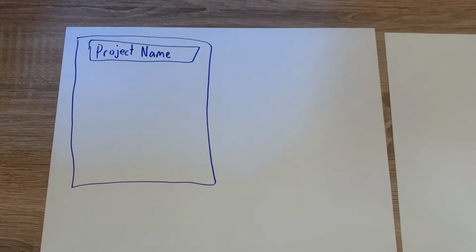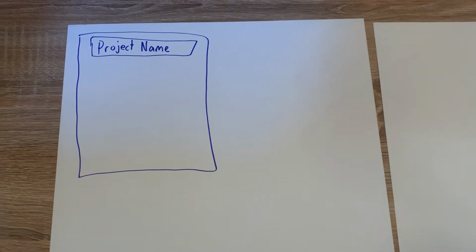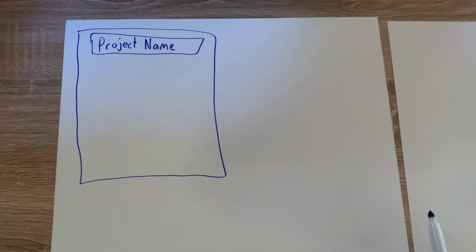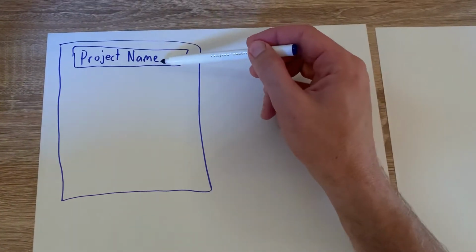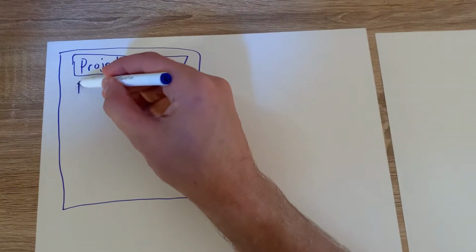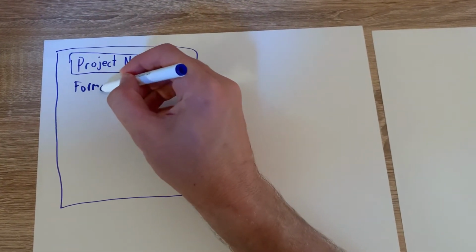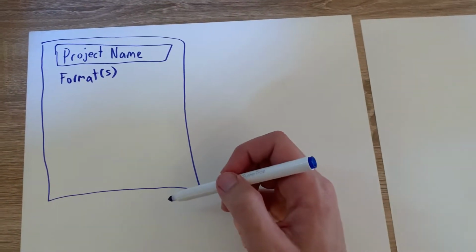Hi, these are the fat marker designs for Print My Blog Pro when you're creating a new project. So when you create a new project, you'll go to a page that looks a little bit like this, with a text field at the top that says project name. And then after that, you'll choose the format, maybe formats of your project.